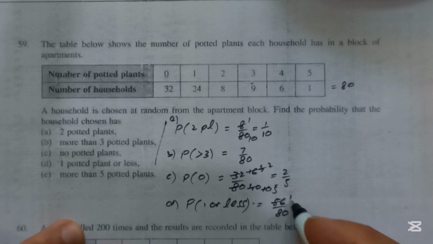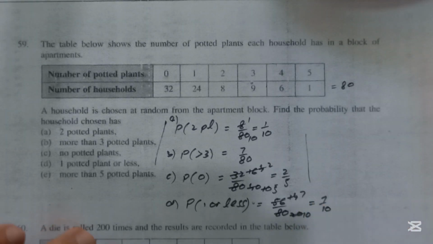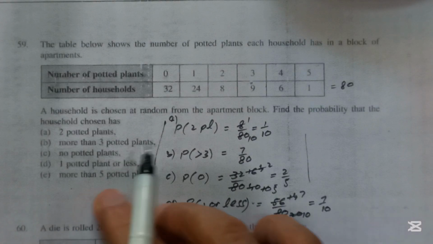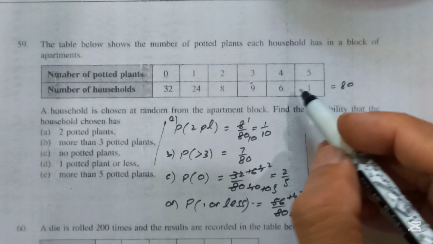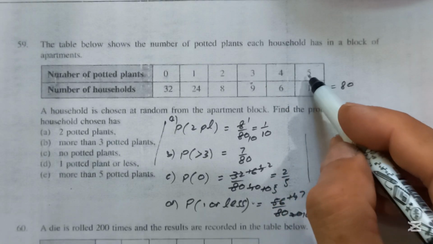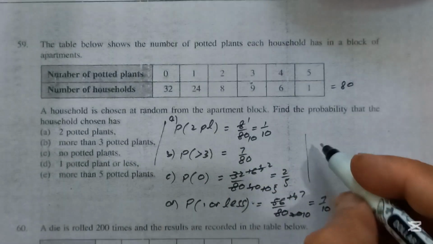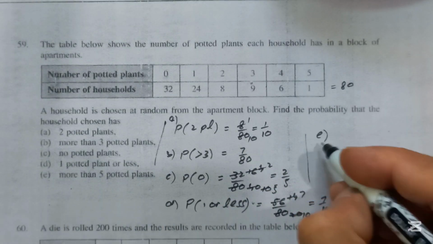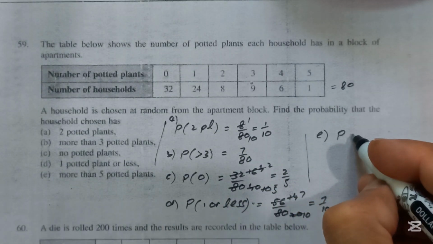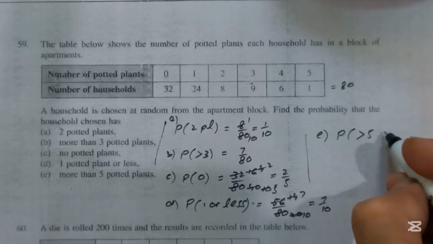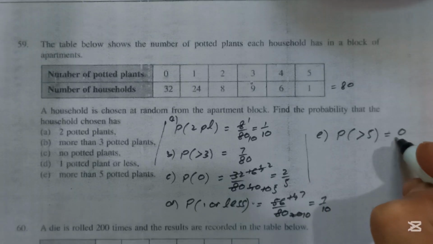Cancel it now. 4 ones are 4, 4 twos are 8, 2 sevens are 14, 2 tens are 20, so 7 by 10 is the answer. Last part is more than 5 potted plants. There are maximum 5 plants, so more than 5 potted plants means the answer will be 0. So the answer is 0 by 80 equal to 0.